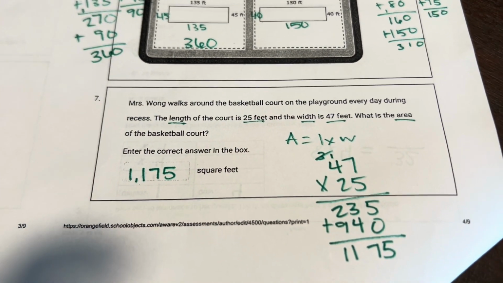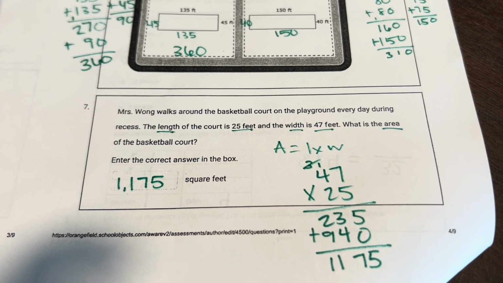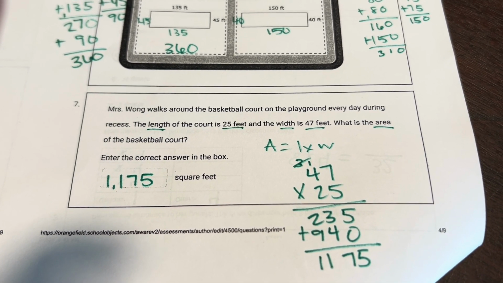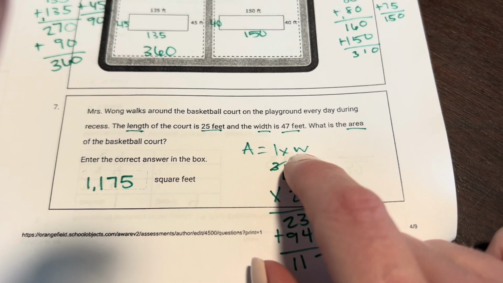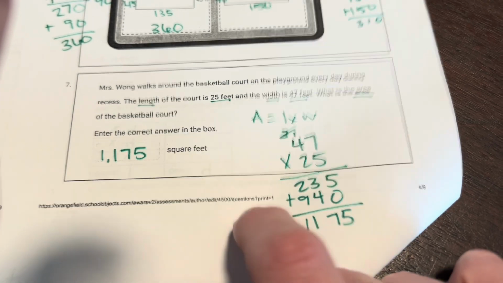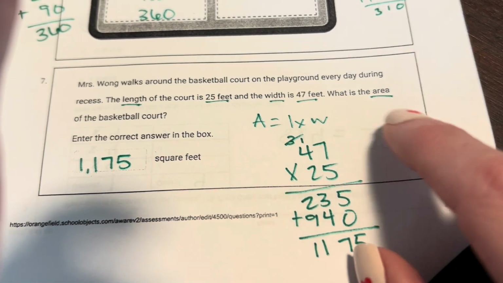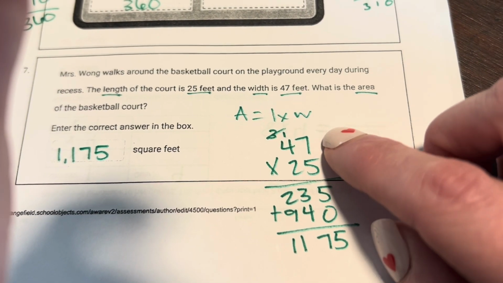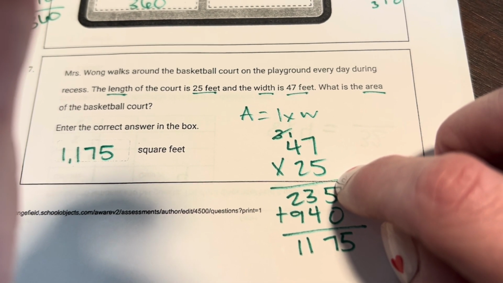Number 7, Mrs. Wong walks around the basketball court on the playground every day during recess. The length of the court is 25 feet and the width is 47 feet. What is the area of the basketball court? Well, area equals length times width. We even did one of these exactly like it, maybe even this exact problem in class. So if I've got 25 and 47, I've got to multiply those two numbers together, okay? Pretty simple, pretty straightforward, 2-digit by 2-digit multiplication.